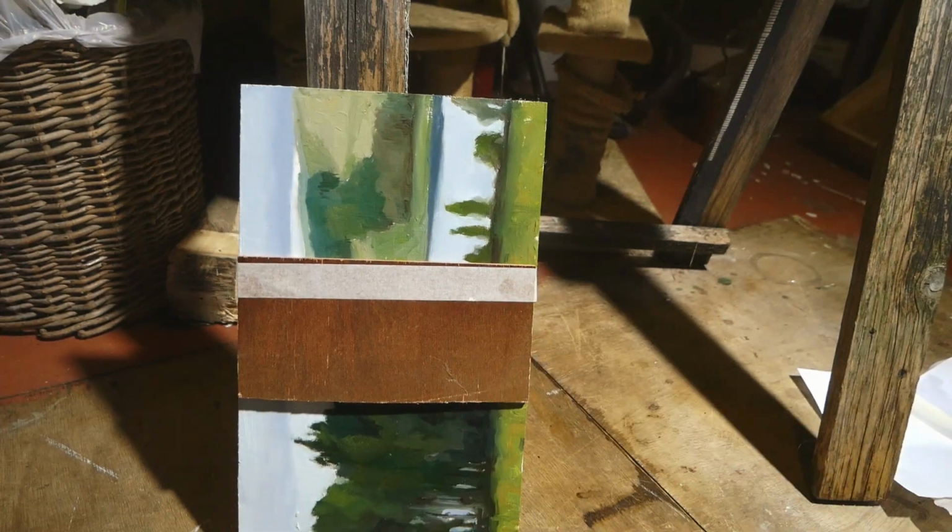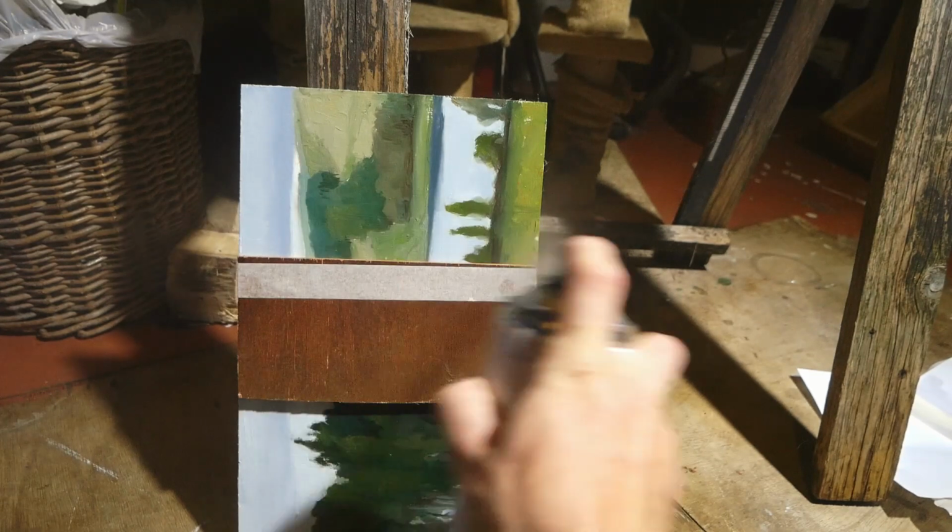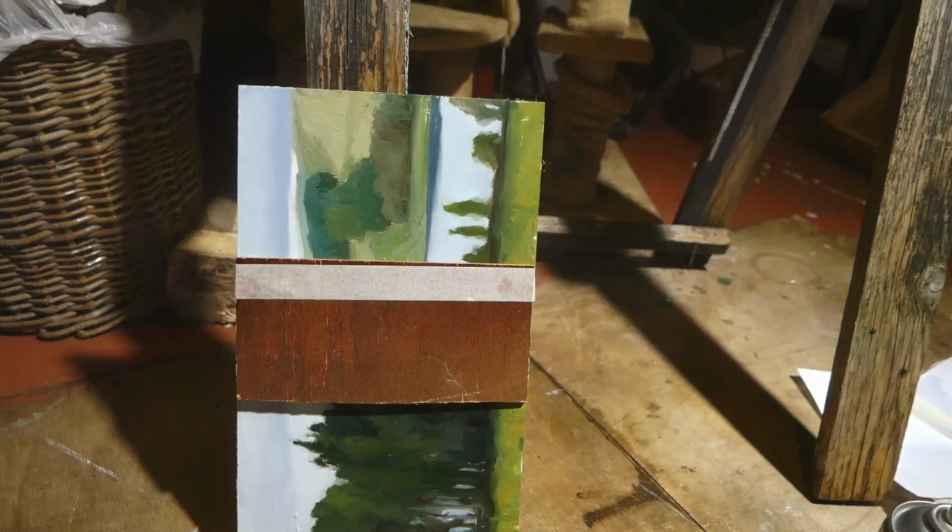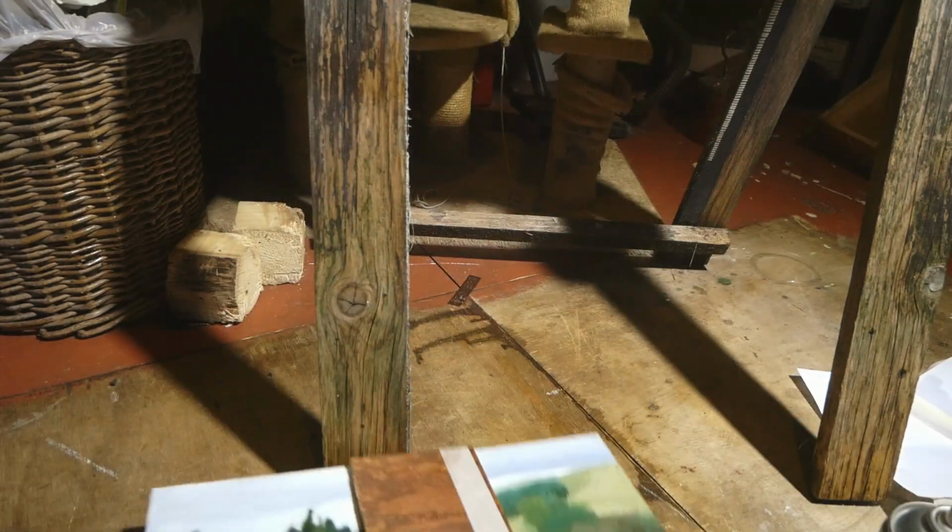Try to keep that reasonably straight. Just a quick skim over the top, and that'll do it. And we can lie it flat.